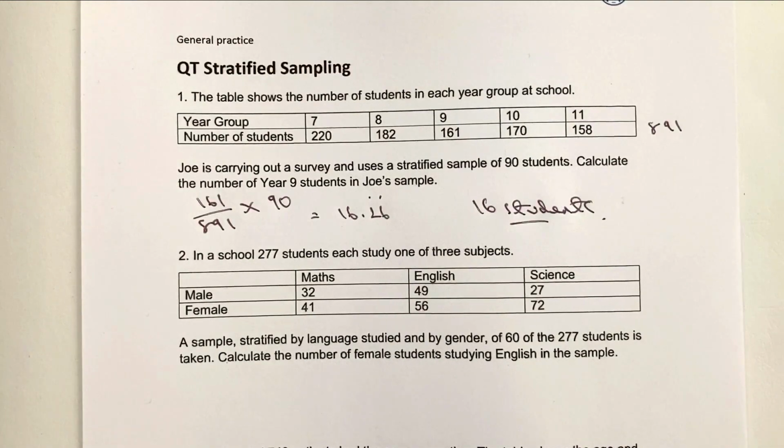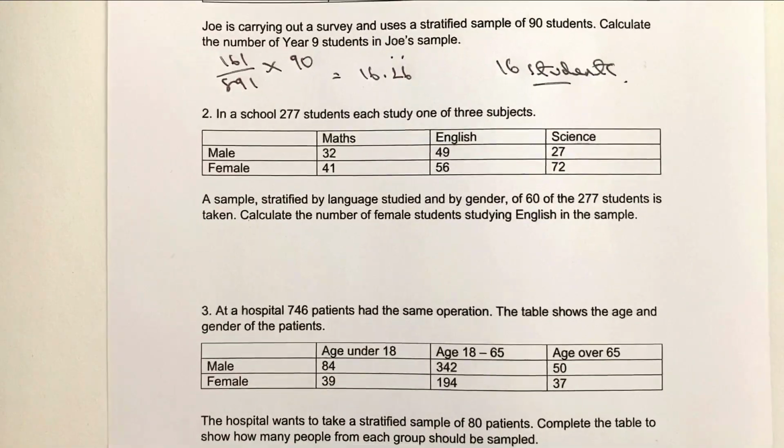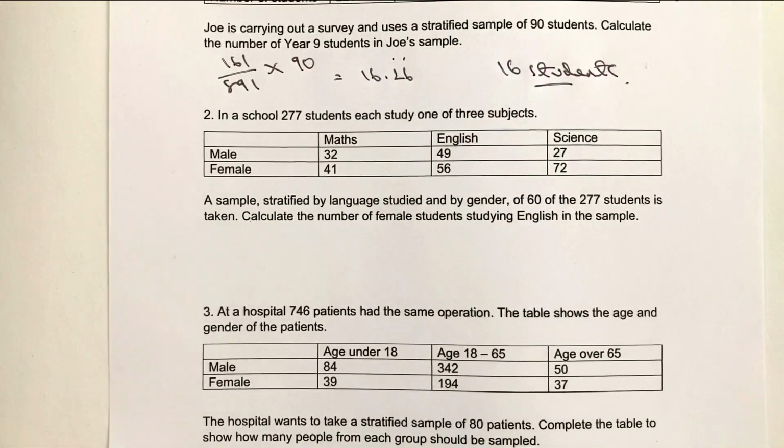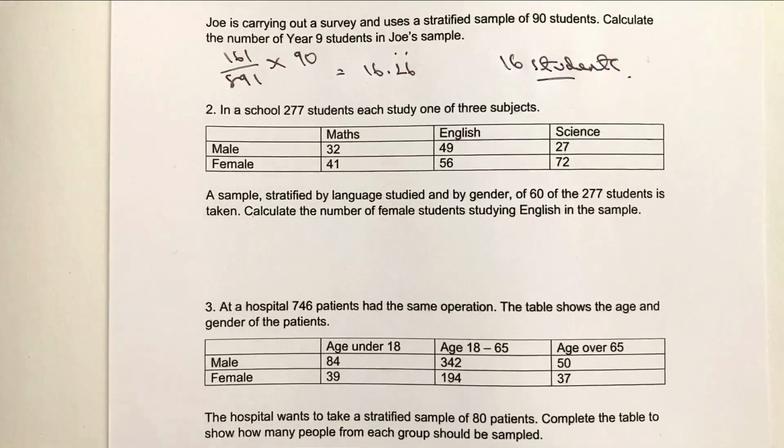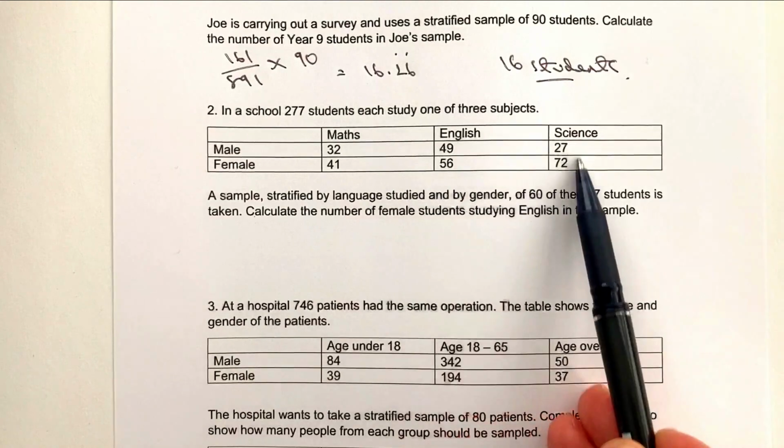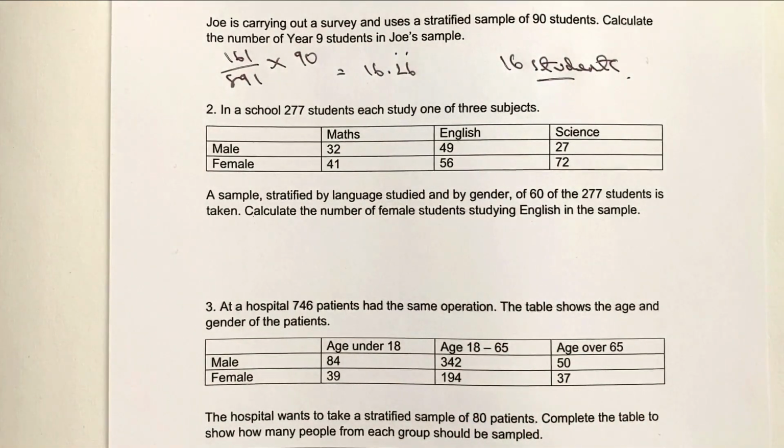Okay, number 2 then. Very similar sort of idea. In a school, 277 students. In this particular one, they've actually added up all of these numbers and they said there's 277 altogether. A slightly different bit of wording: stratified by language studied and by gender, of 60 of the 277 students. It's a little bit wordy, but it means exactly the same as the first question.